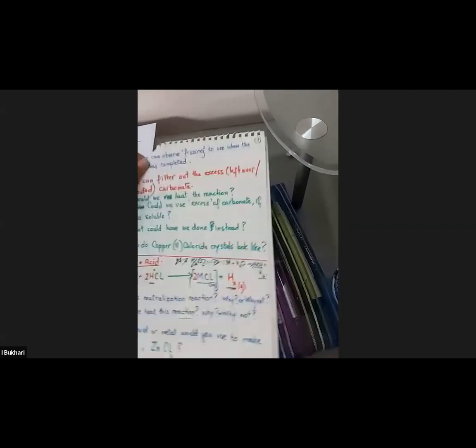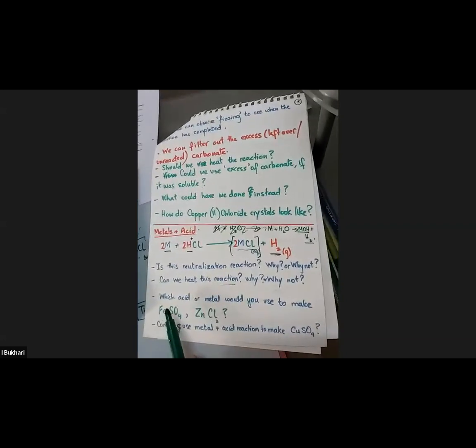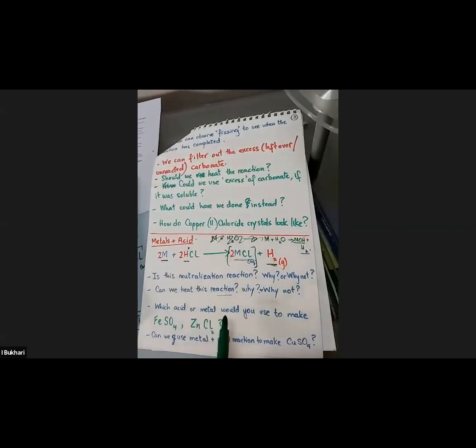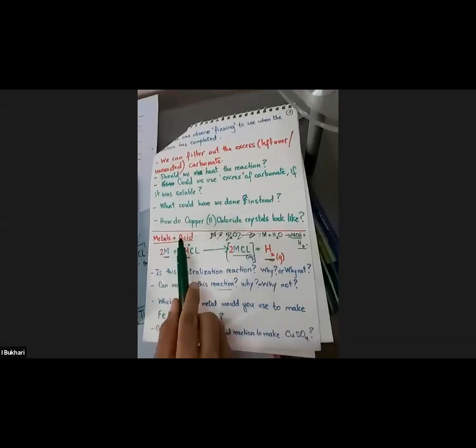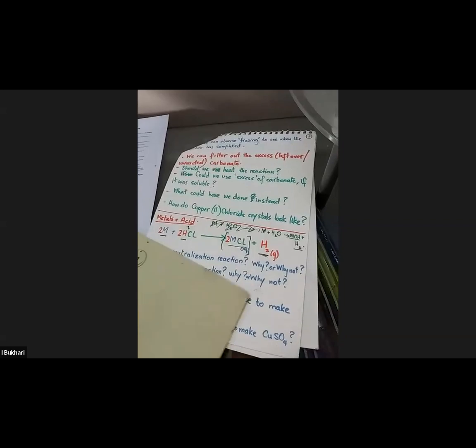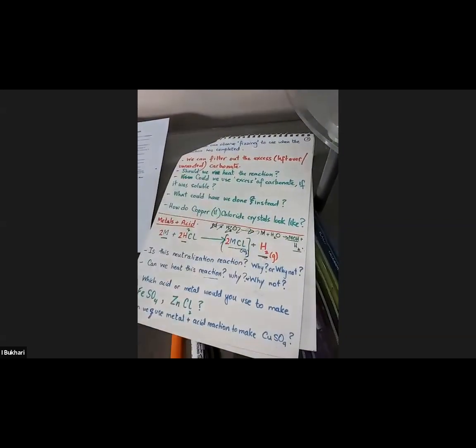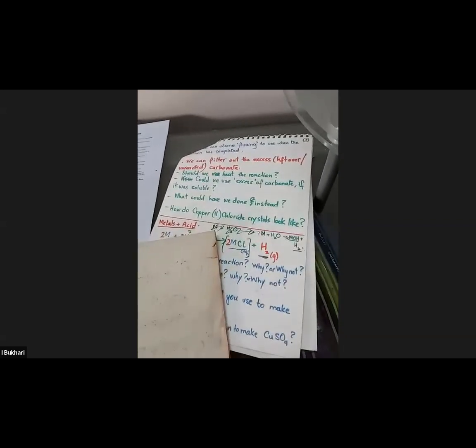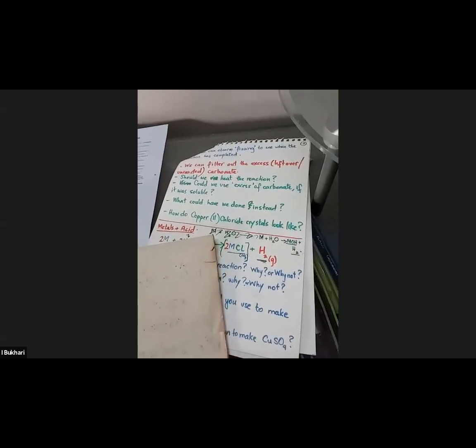Now, my next question is, which acid or metal would you use to make iron sulfate? Which metal and which acid will you use to make iron sulfate? Any answers? Am I getting any answers? Let me see.